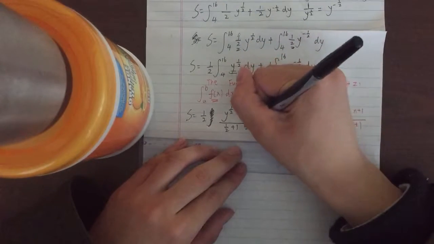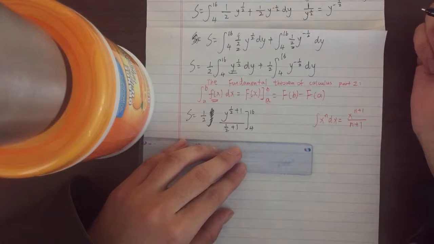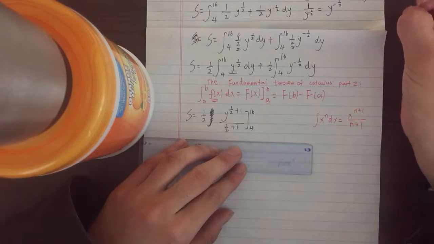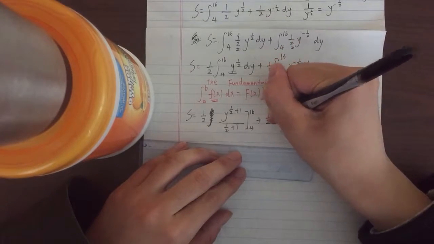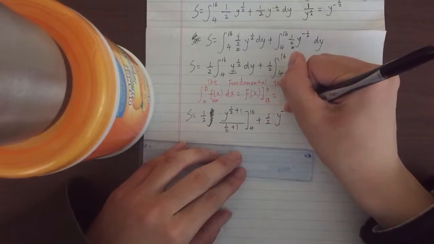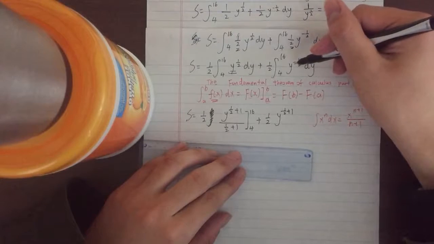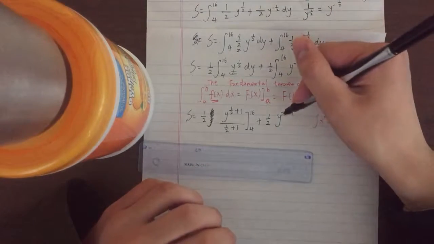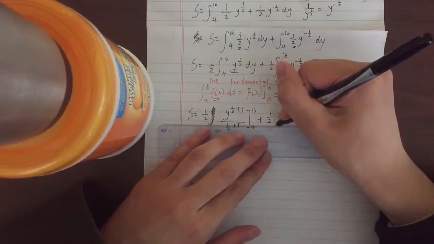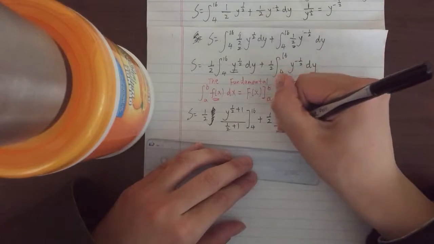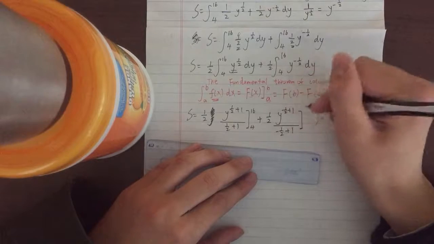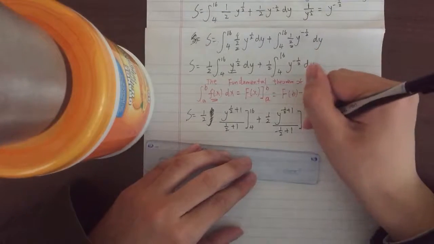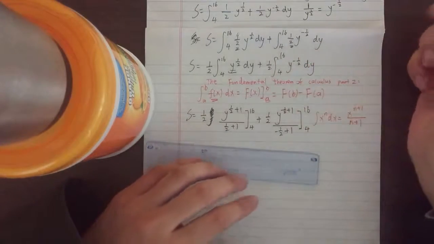and write down the upper limit and the lower limit, plus 1 over 2, y to the power of negative 1 over 2 plus 1, over negative 1 over 2 plus 1, and we write the upper limit and lower limit here.